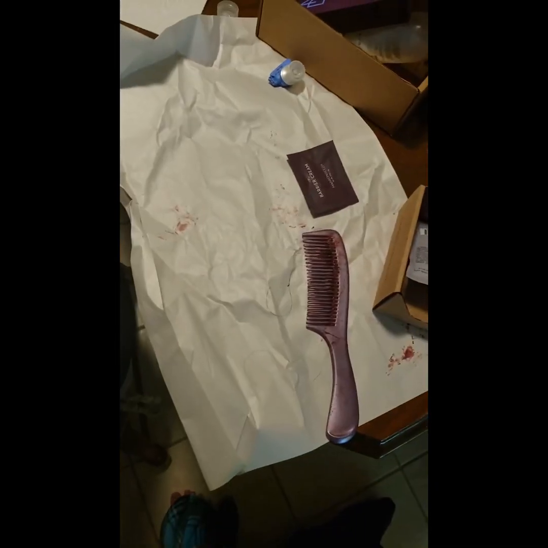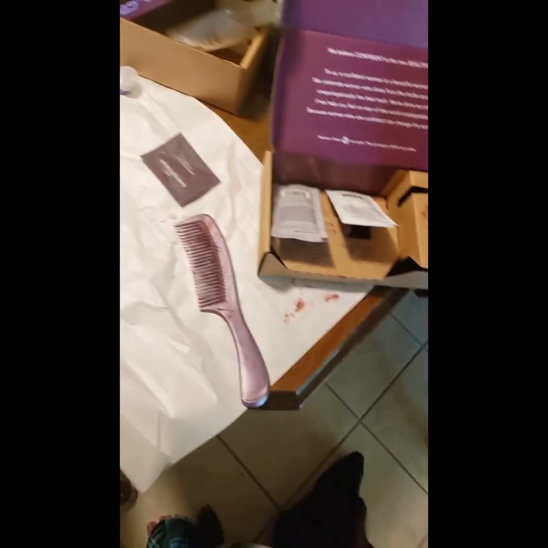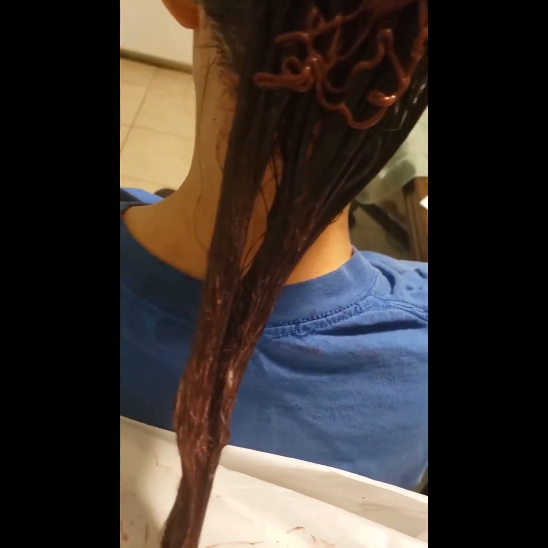All right, now it is time for the hair and the dye to have a secondary chemical reaction. So the hair and the hair dye that has already had a chemical reaction is now going to chemically react with the hair, and that takes some more time.